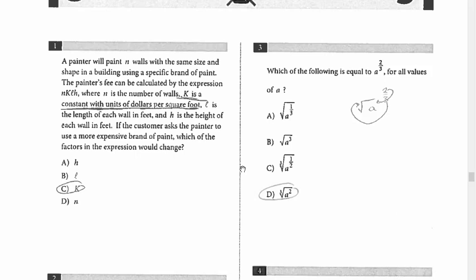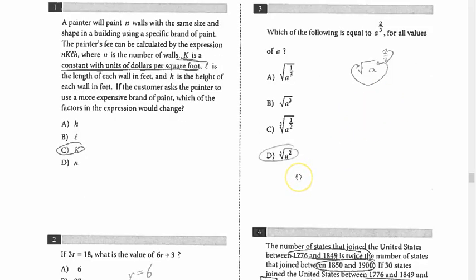Question 3: which of the following is equal to a to the 2/3 power for all values of a? Well, this is just knowing how to go from exponential to radical form. If I went back, the bottom thing goes on the outside and the top thing stays on the inside, so I get the D.